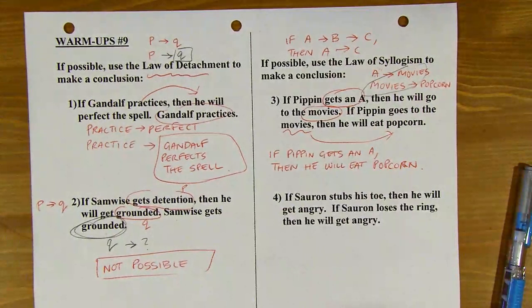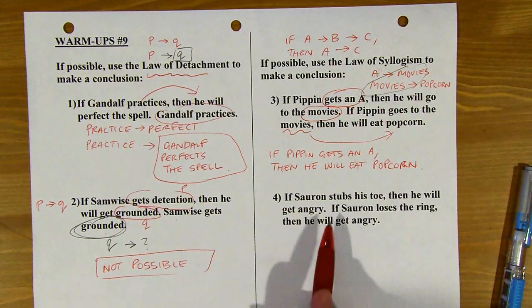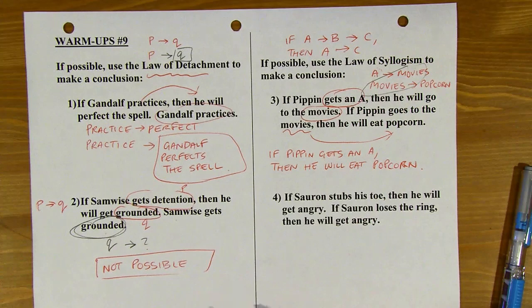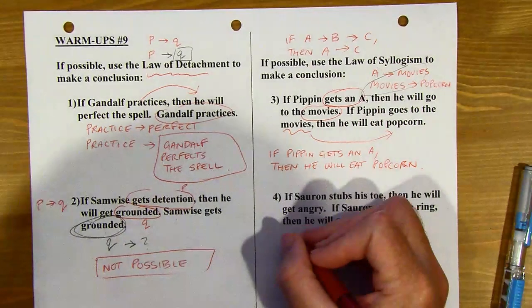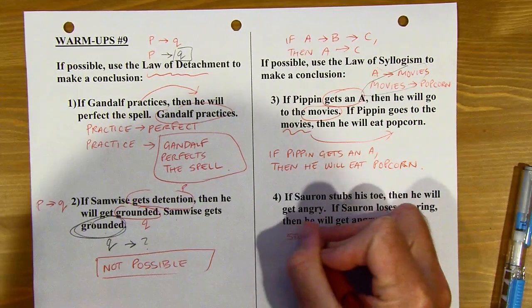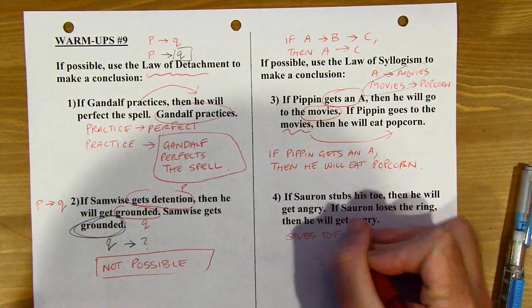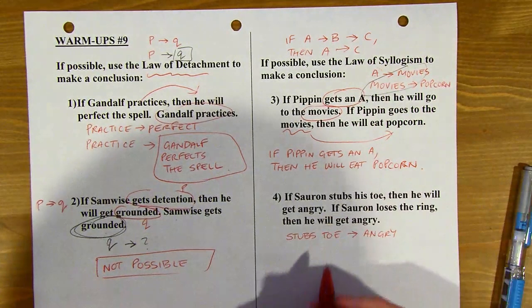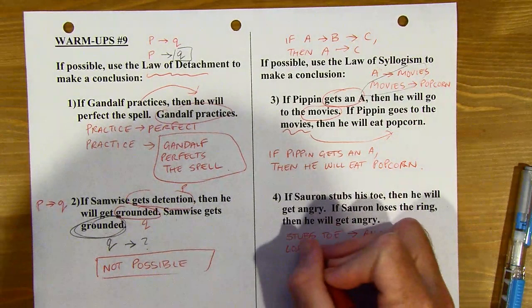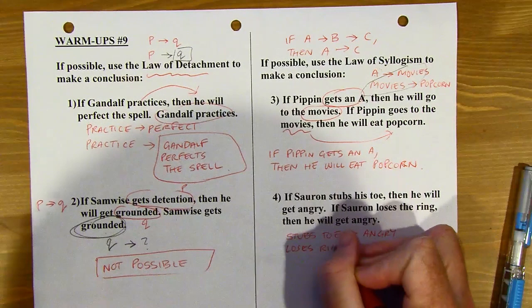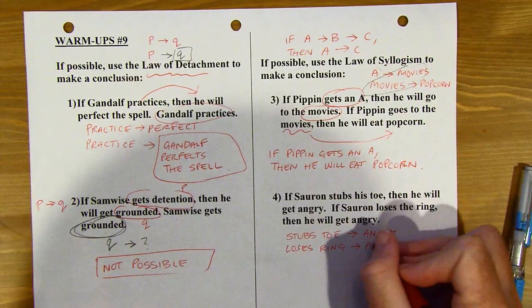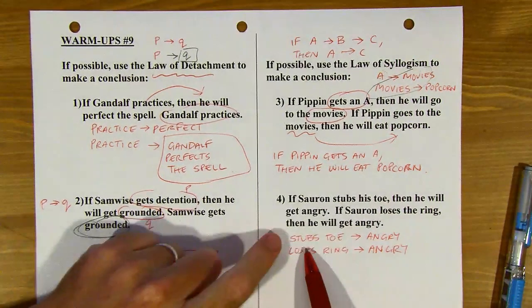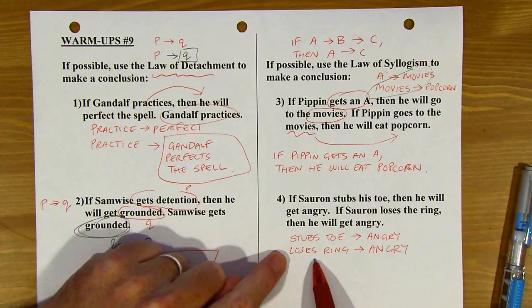Okay? All right, so let's look at this next example. It says, if Sauron stubs his toe, then he will get angry. And then if Sauron loses the ring, then he will get angry. Okay? So we have stubs toe. That leads to angry. Okay? And then we have loses ring. Sauron is just an angry guy, I guess. Okay, so a lot of times I'll see students say, okay, if Sauron stubs his toe, then he loses the ring or something like that.